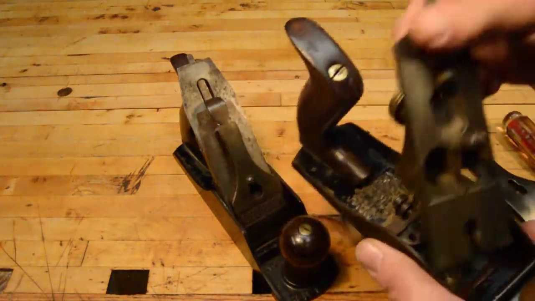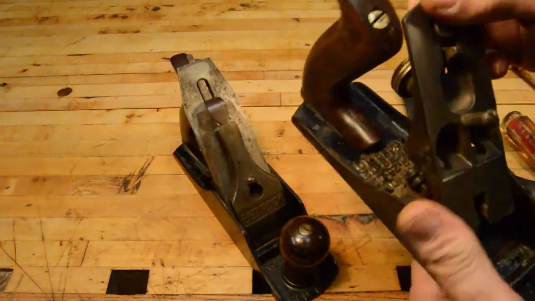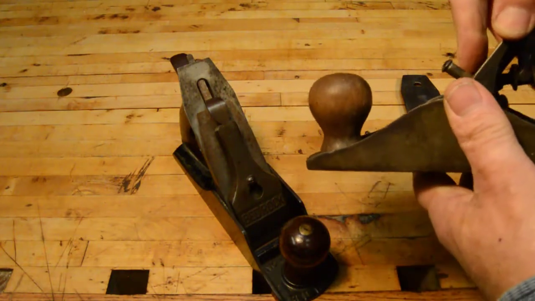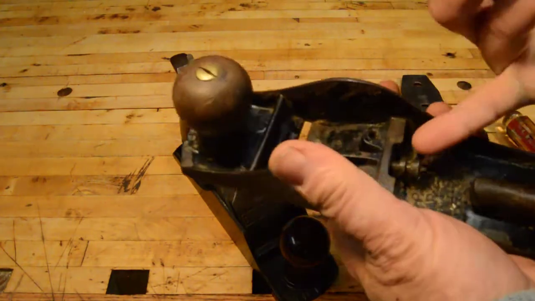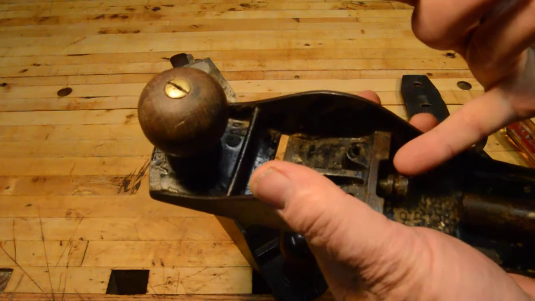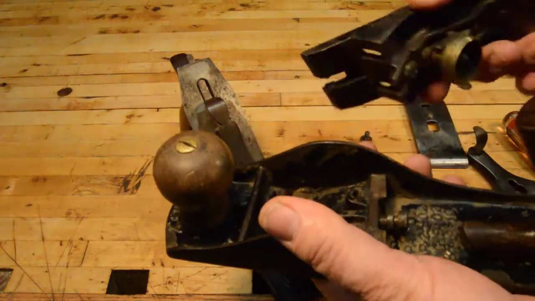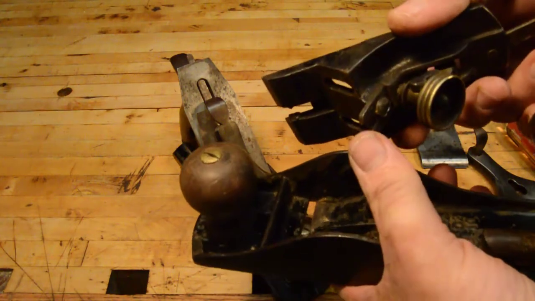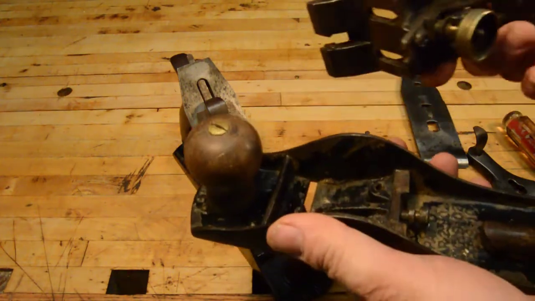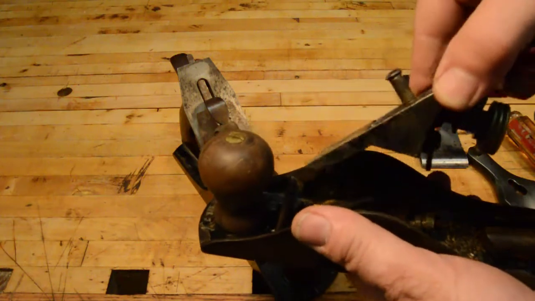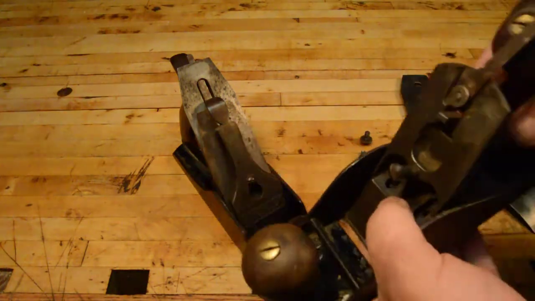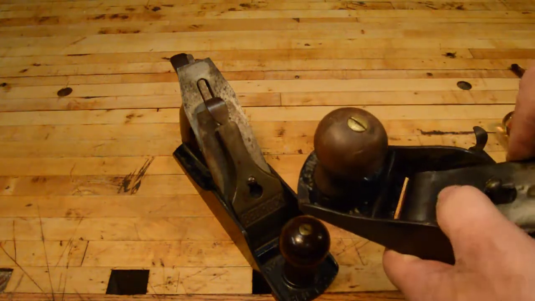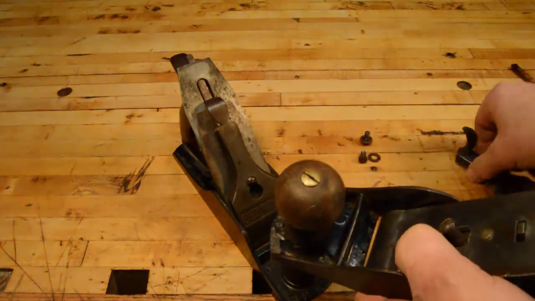Okay, what we're going to do here is put the frog in here and see how it works. Another innovation that Stanley made, but it wasn't Bailey, is there's a little screw here that is used to engage with this receiver here, and that allows you to easily move the frog back and forth. That came later. That was not Bailey, but still a good invention nonetheless.